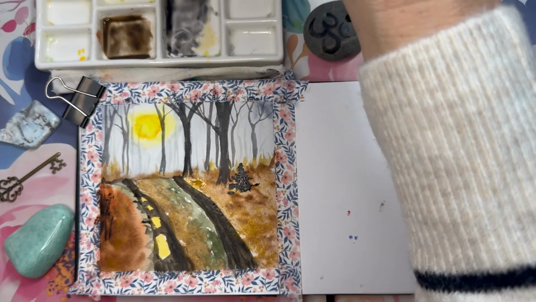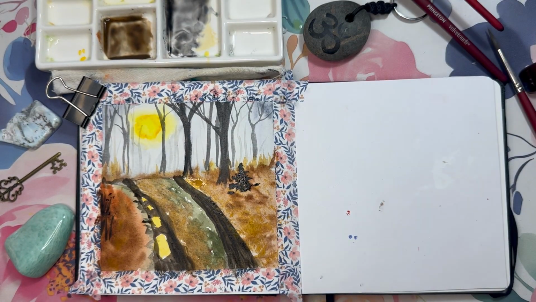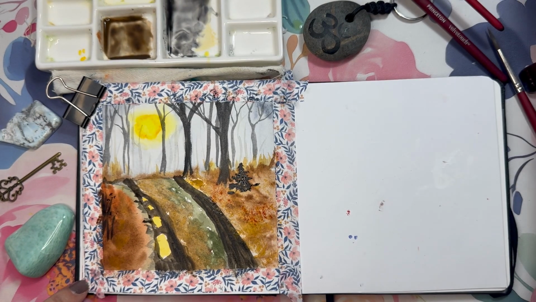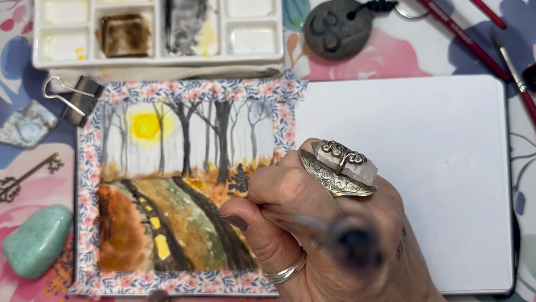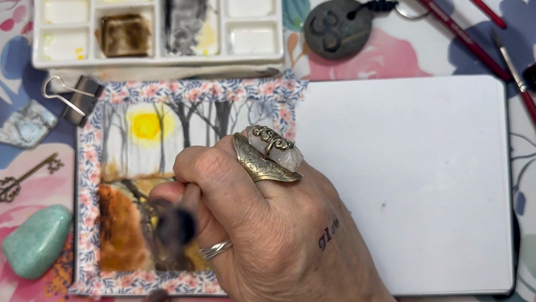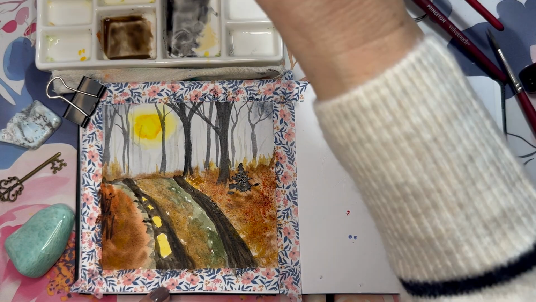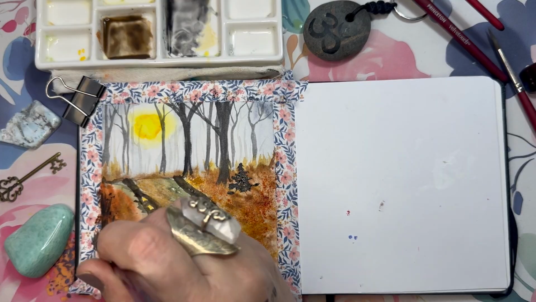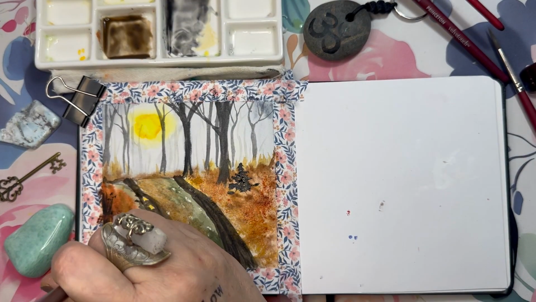So I want to go in with Quin Burnt Orange. I should have waited for that pine tree. Oop, too much water. You can pull that out.